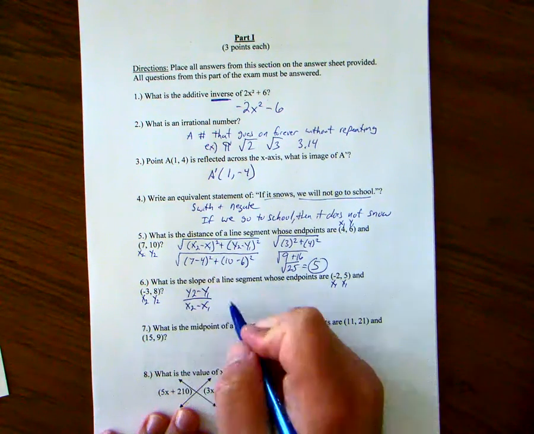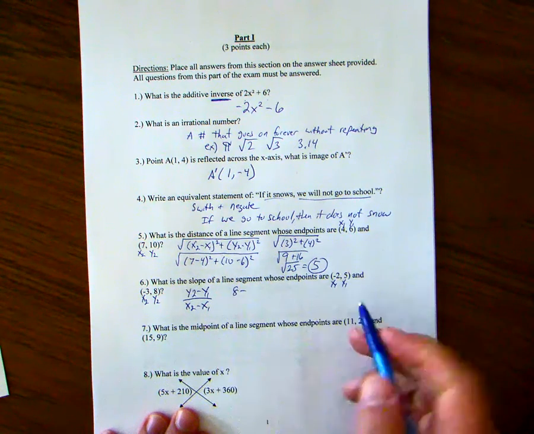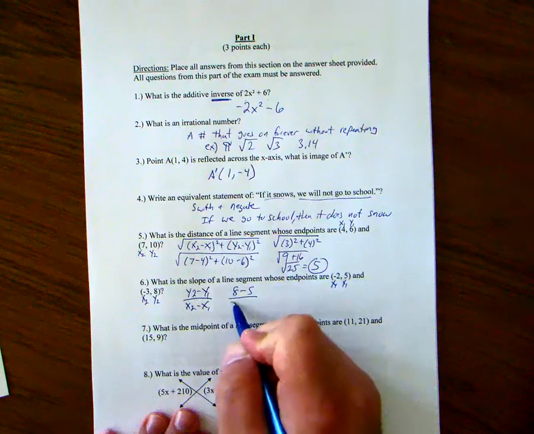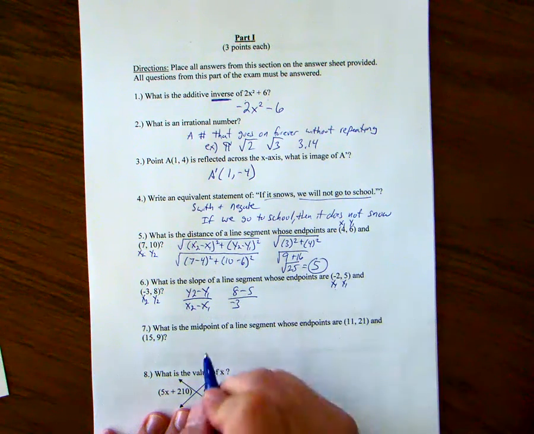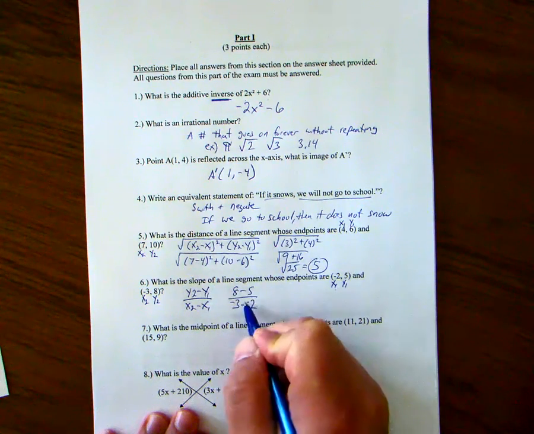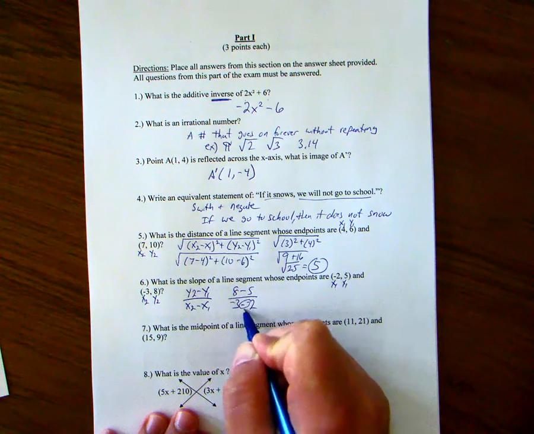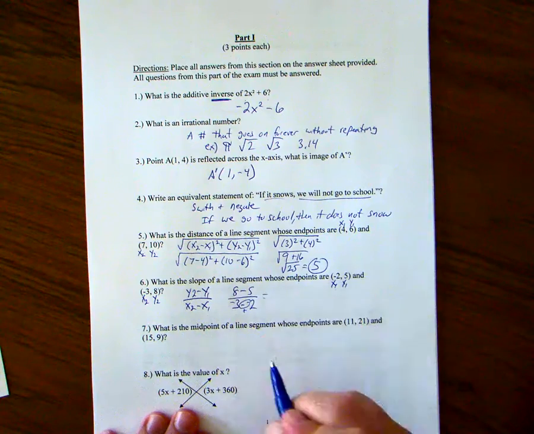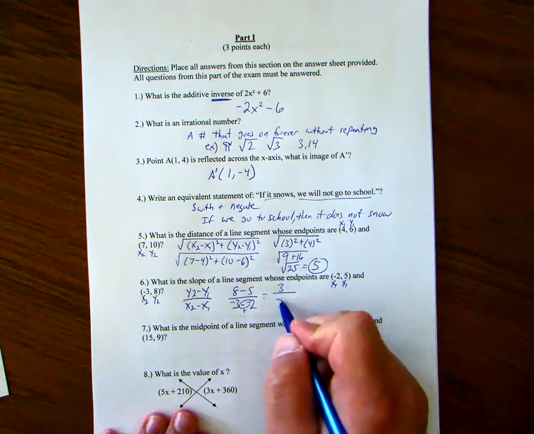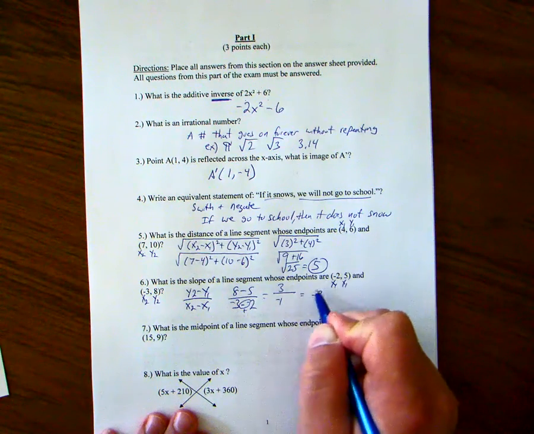So my y2 is 8. My y1 is 5. My x2 is negative 3. That is negative 2. That's minus a negative 2. So minus and a negative becomes a plus sign. So it's going to be 3 over negative 3 plus 2, which is negative 1, which is negative 3.